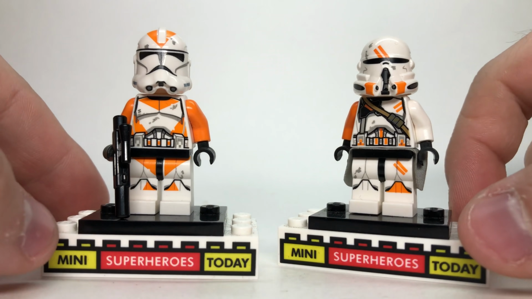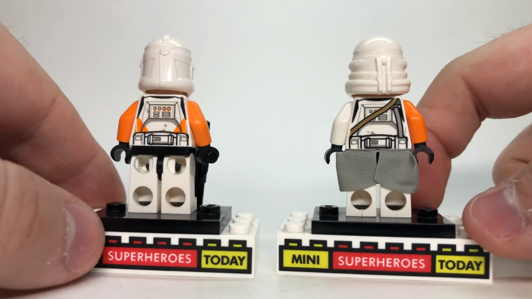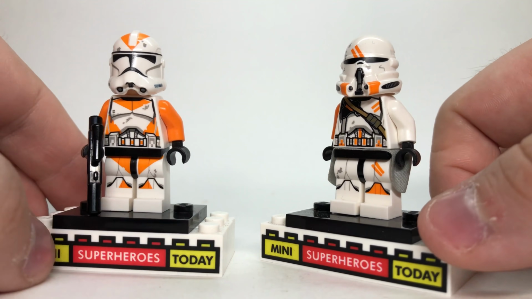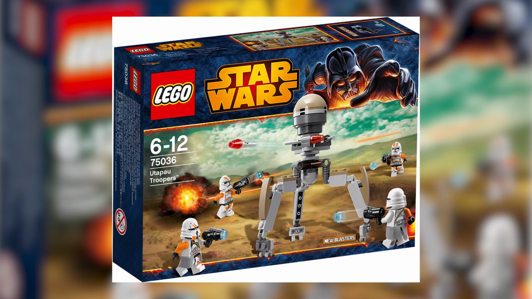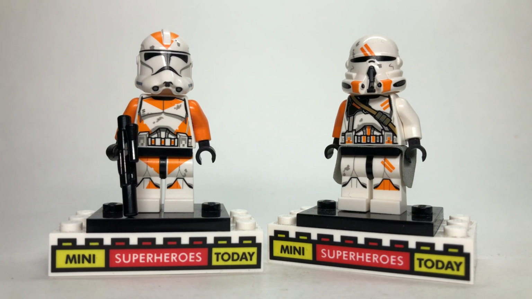Then, of course, we have our Utapau Clone Troopers. I believe they're a part of the 212th, and these figures are great. They came in a battle pack together years and years ago, and I've just always loved the orange on white aesthetic. Really, really fantastic figures.